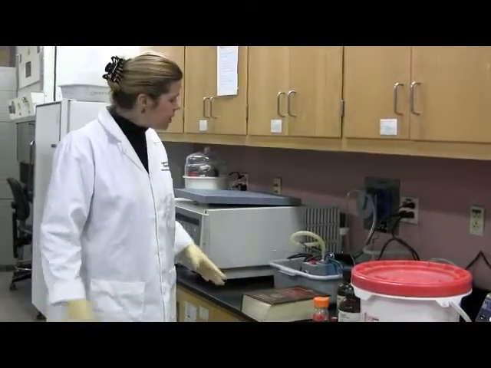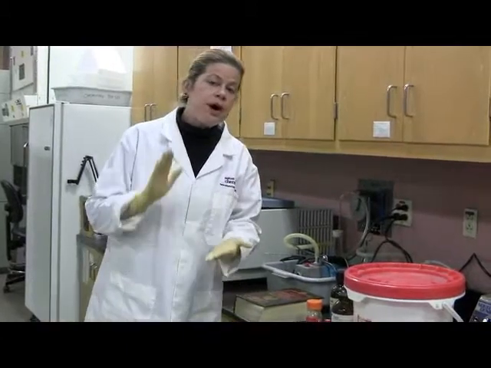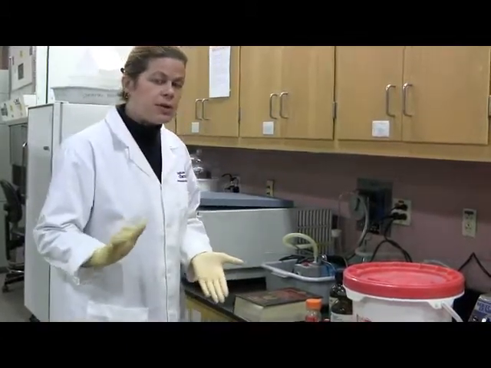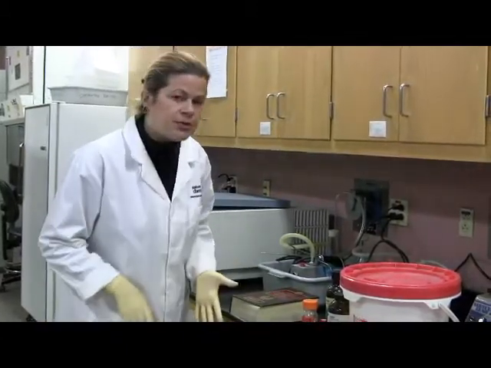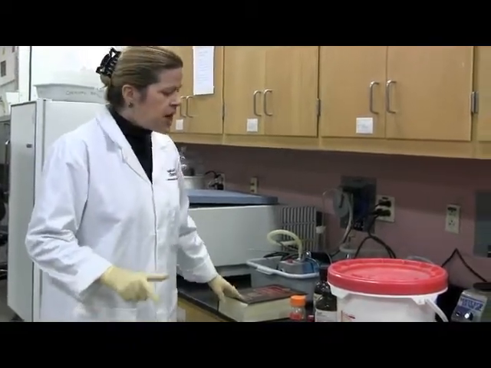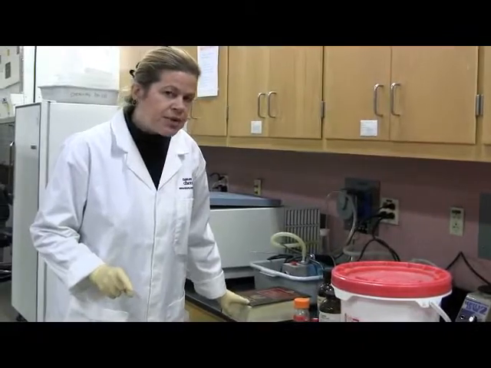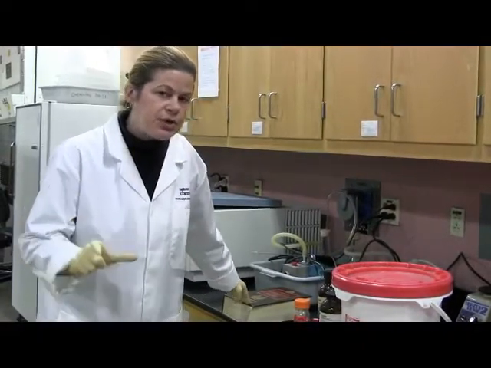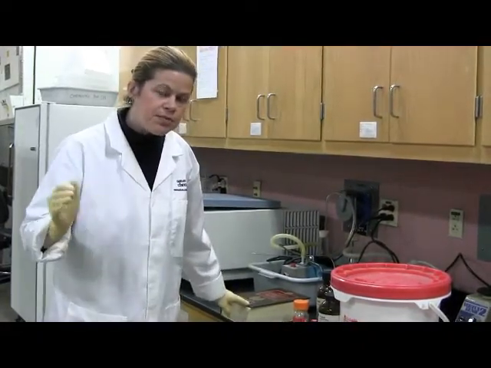And we also need to prepare the buffer. The buffer that you're going to use for your enzyme experiment is tris buffer. Okay, so the pH that you're going to make your tris buffer at is going to be different. You're going to do different pHs.